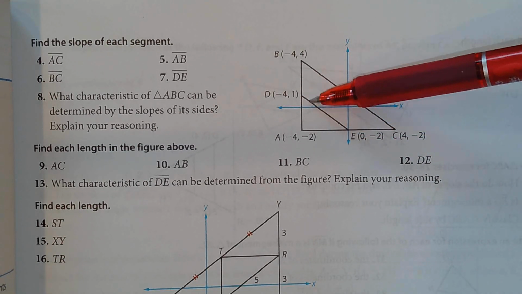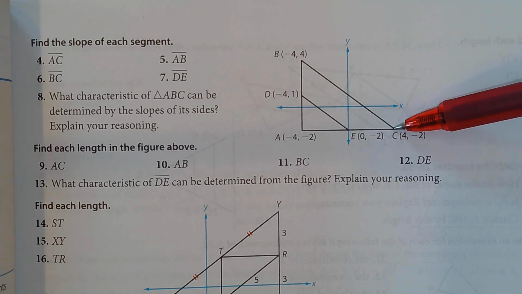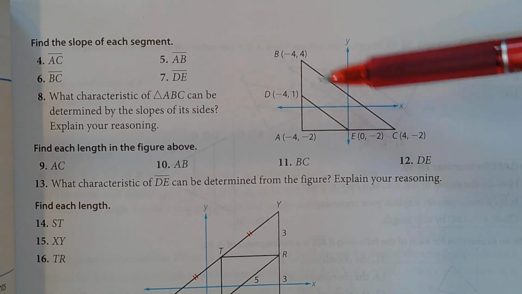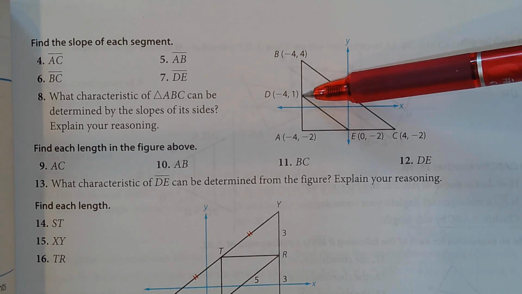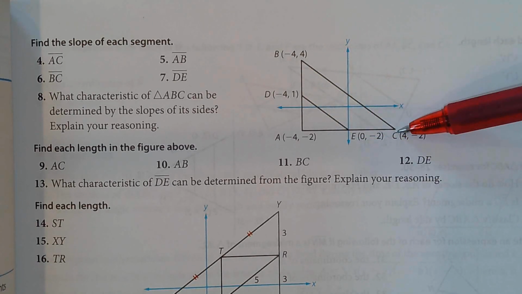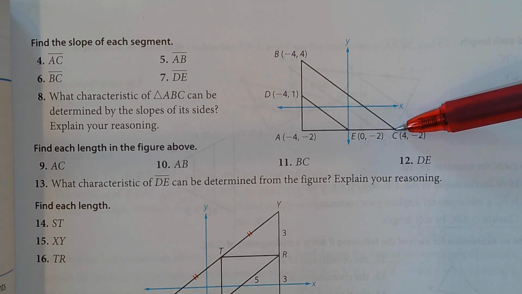Also, this is the mid-segment. The slope will be parallel. Slopes will be the same. They will be parallel. This is your third side because the mid-segment does not touch this side of the triangle. Therefore, it's called the third side. Not only will these two be parallel, but the mid-segment will be half the length of this right here.